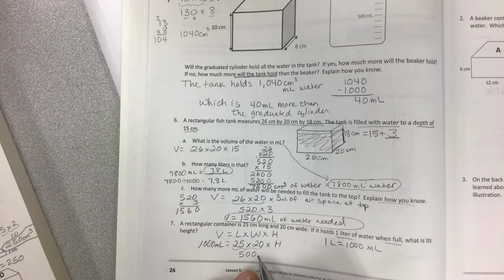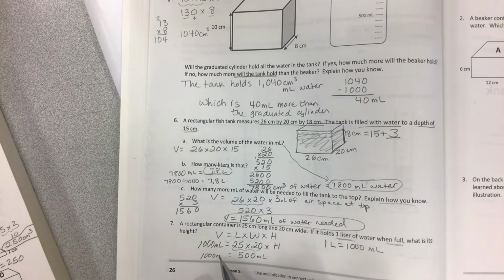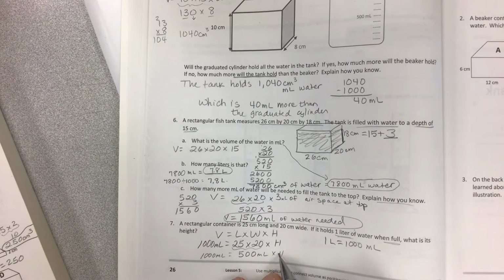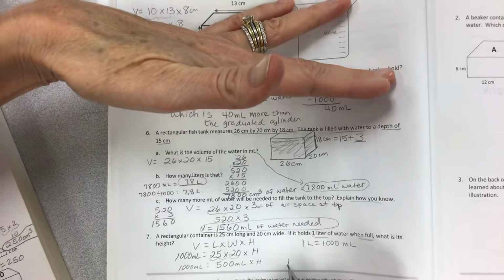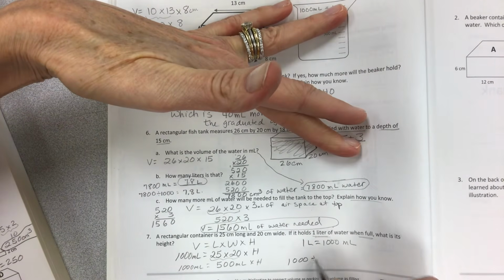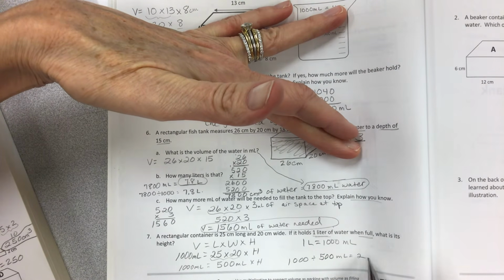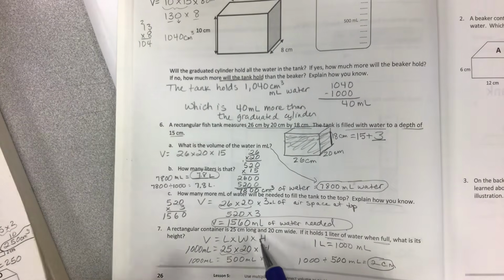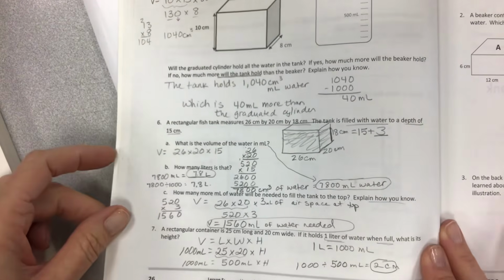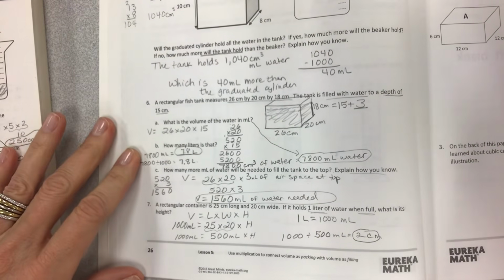So I have these 500 milliliters, and I know that that is a portion of this. And so what we end up doing is we're going to take the 1,000 and divide it by 500 in order to get 2. And that would be the height of the rectangular container. Gosh, it's squeezed in there. It just does not fit very well on this table.